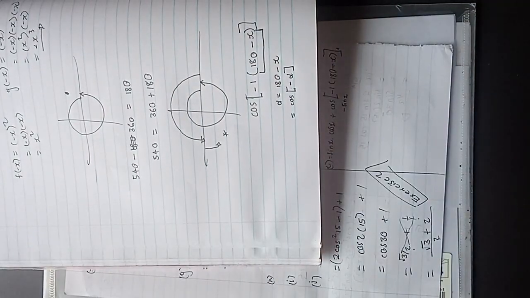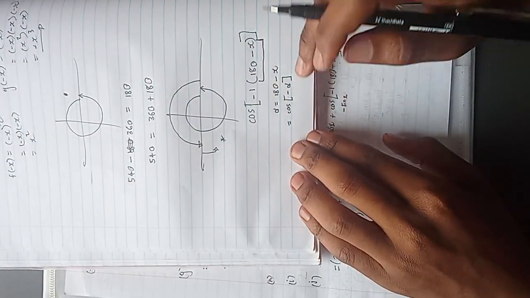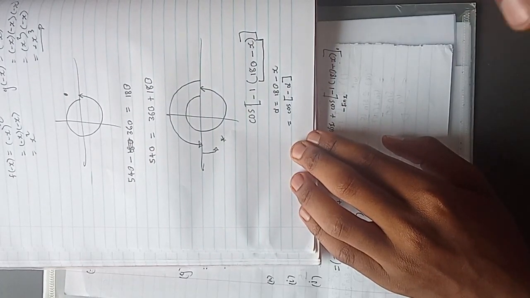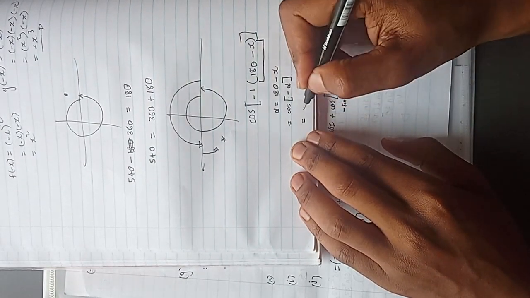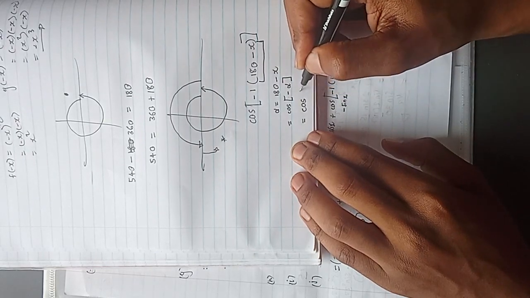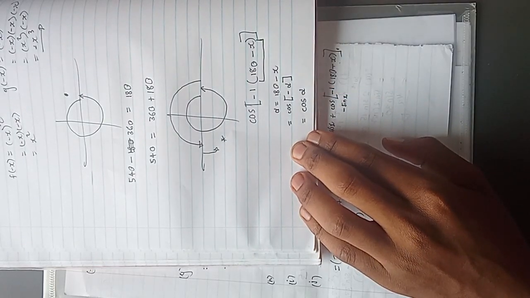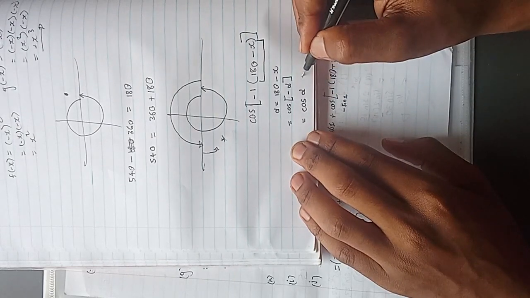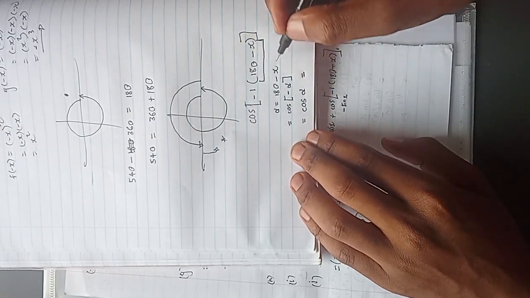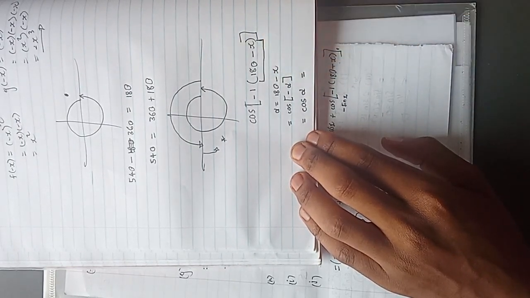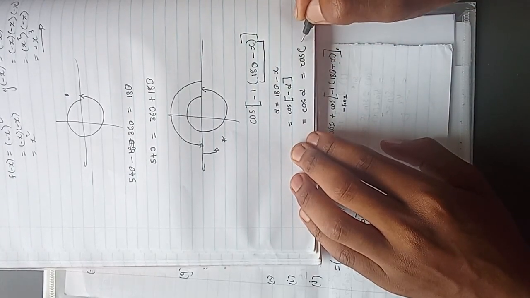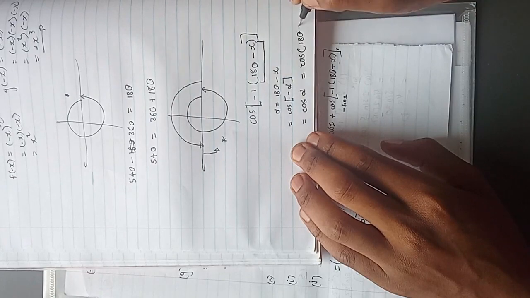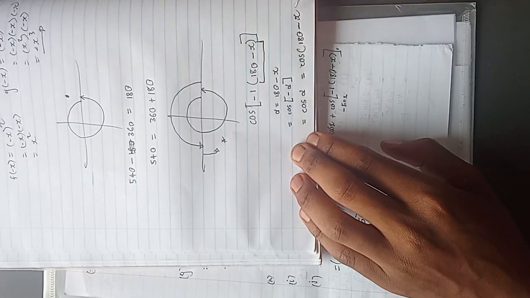I know that cos is an even function, so I can write this as cos alpha. Then I bring back my 180 minus x, so cos of 180 minus x.